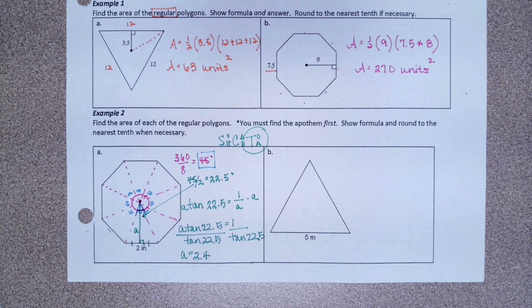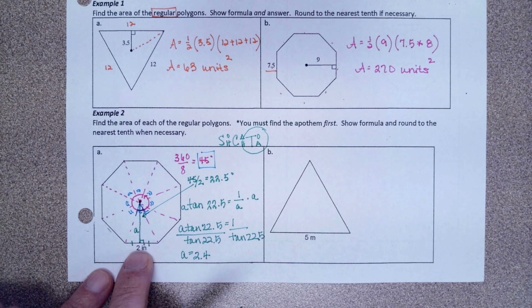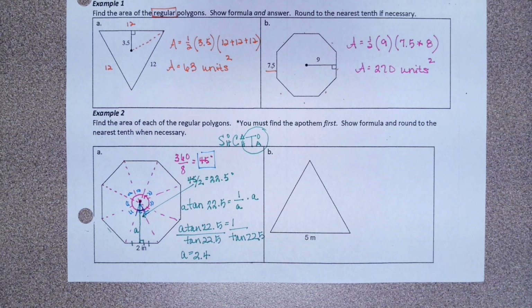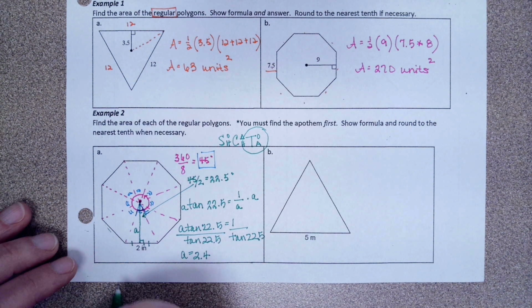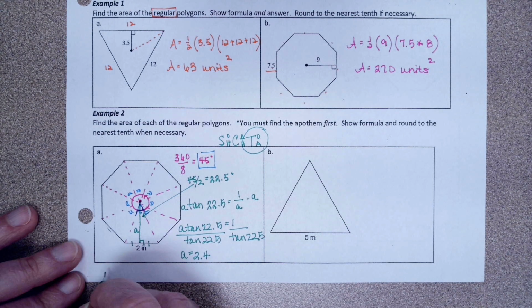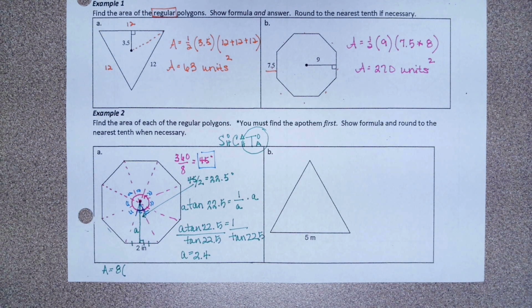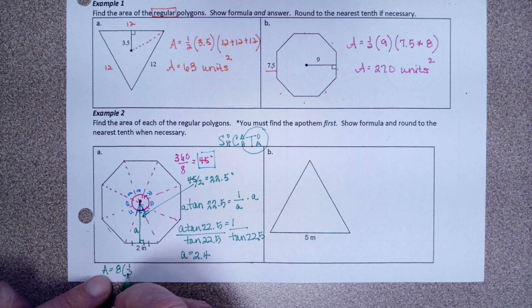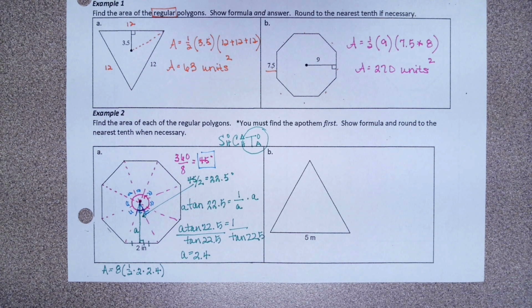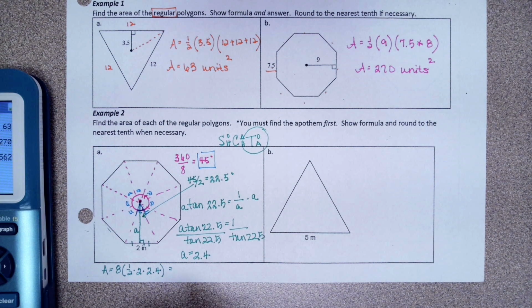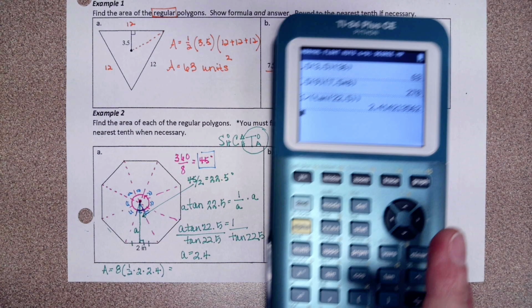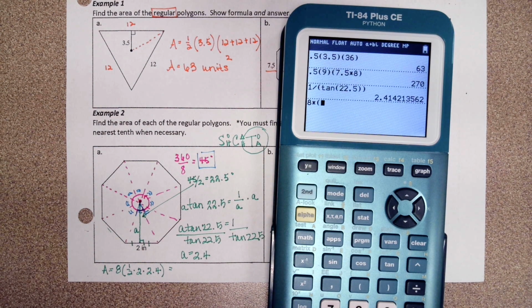Now, at this point, you could use either, because if you have an apothem, you've got 2, you could absolutely find the perimeter. Because I haven't used the other method yet, I'm going to go ahead and choose that one just so that you've got it. So if we use method 1, my area would be equal to the number of triangles, which would be 8, and then I multiply by the area of each triangle, which would be 1/2 times the base times the height, which would be the apothem. So 8 multiplied by 1/2 times 2 times 2.4, which should get us 19.2.